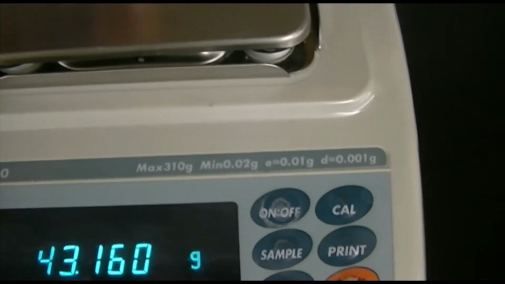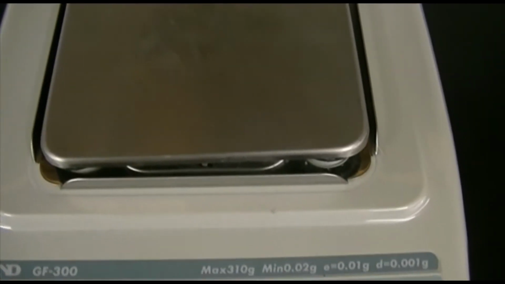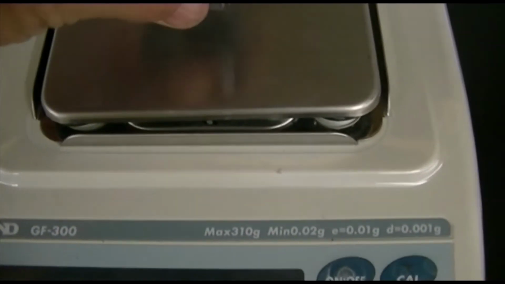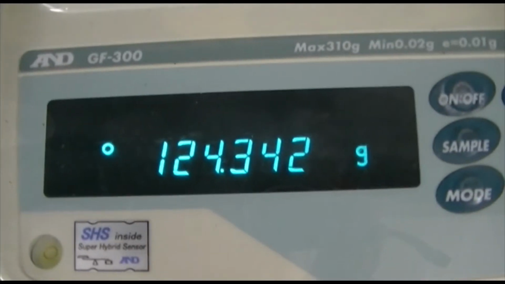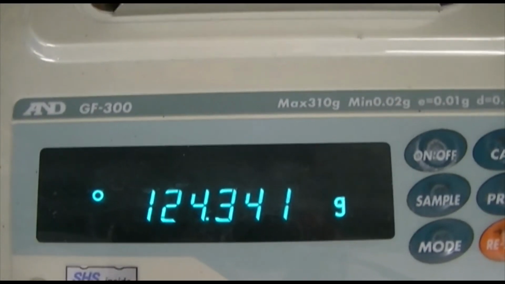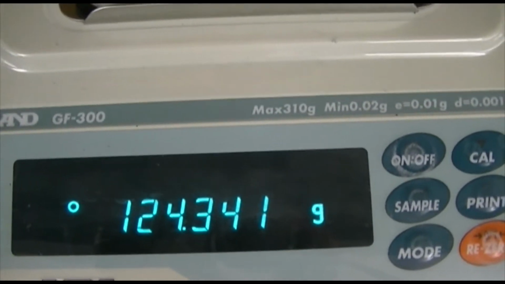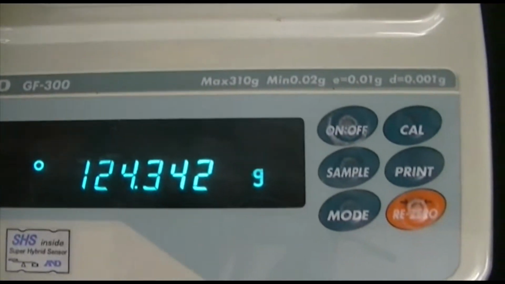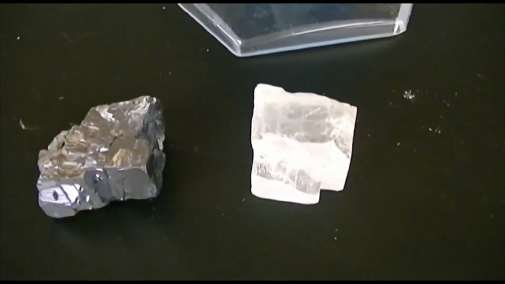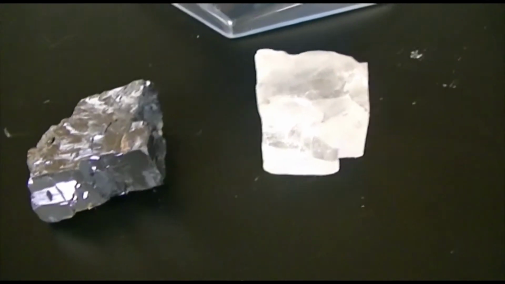Put the same size mineral on there. Make sure we go back to 0. This one weighs in 124.34 grams, or 124.341, and yet these two minerals are basically the same size, pretty close. So that shows that the gray color one has a higher density than the clear color one.